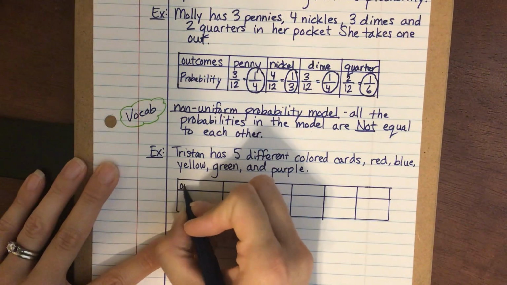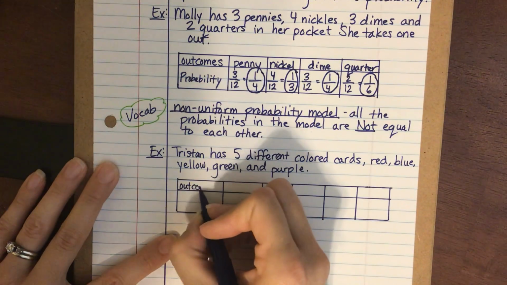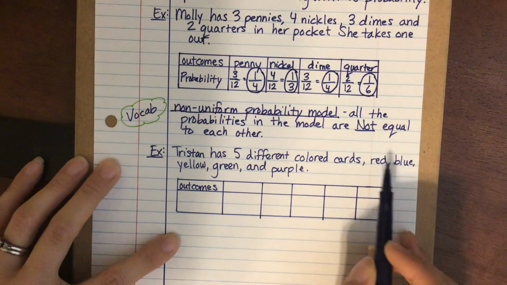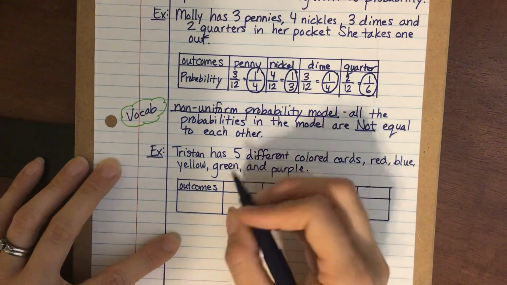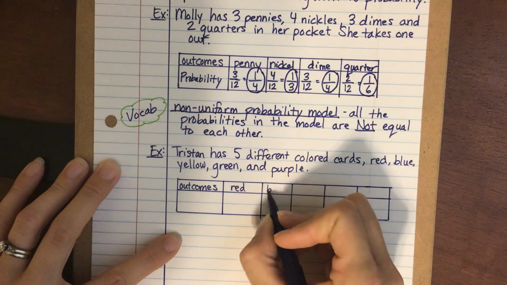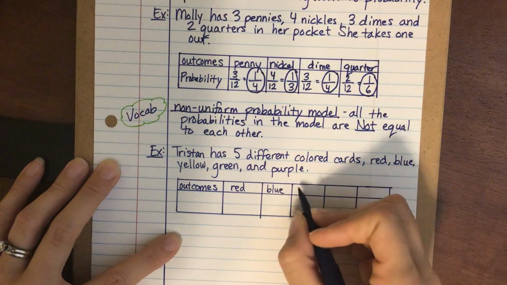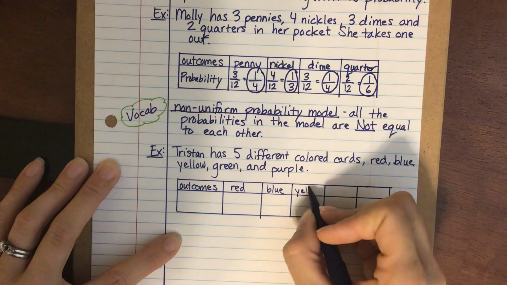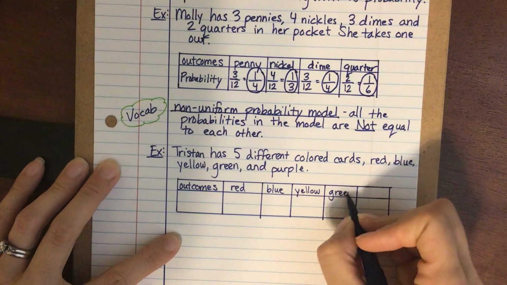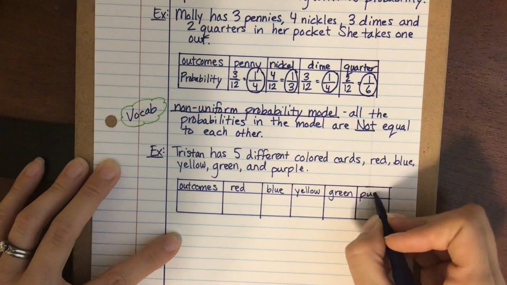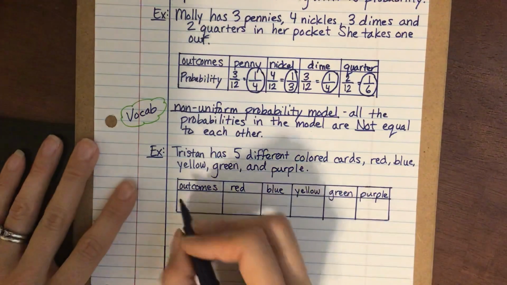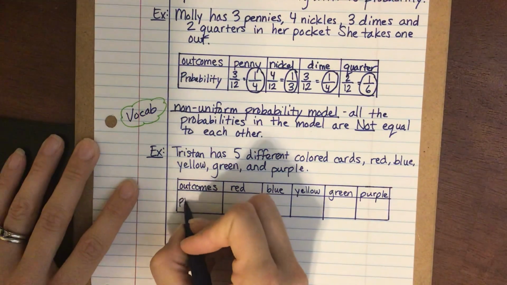So outcomes. Outcomes always goes on the top. The possible outcomes here are red, blue, yellow, green, and purple. So you have red, blue, yellow, green, and purple. Okay, and then we have our probability below.